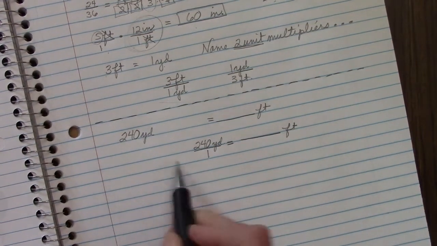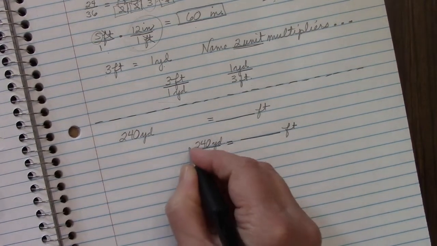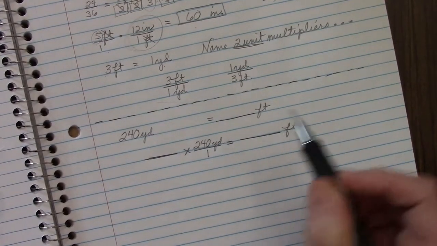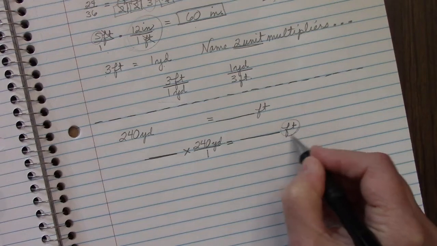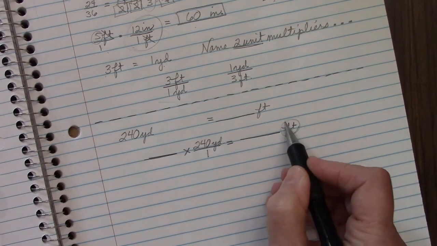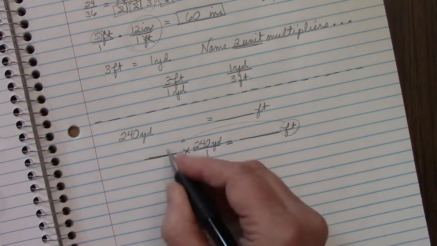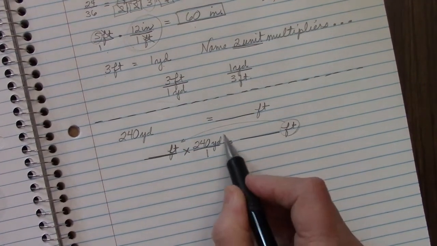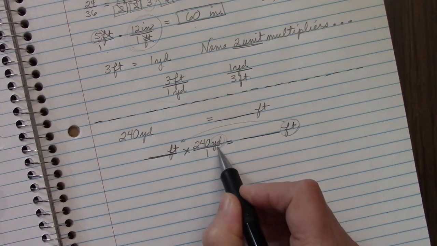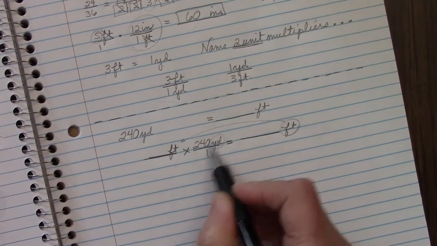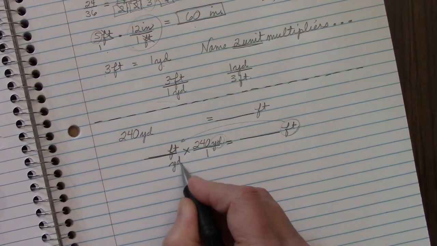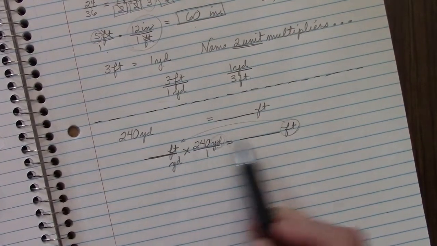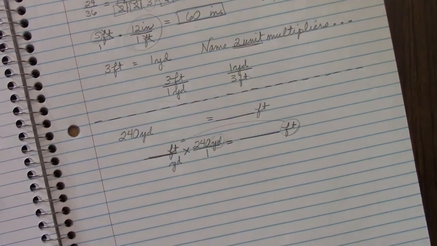Then out in front, notice I've got some space here. Out in front, I'm going to put my unit multiplier. What is it that I want? I want to know how many feet. That's what goes on top. What is it I'm trying to get rid of? I'm trying to get rid of the yards. So remember, we cross off a top and a bottom. Yards on the bottom. Now in this scenario they will cross off and I'll be left with feet, just like when we did up farther on.